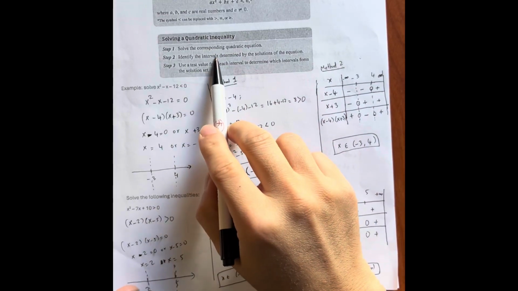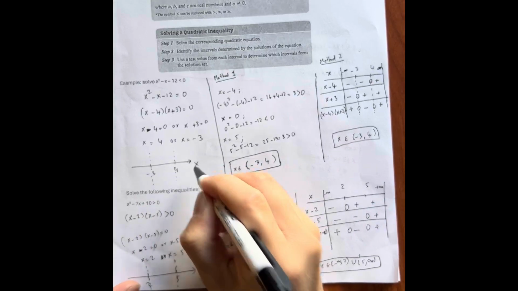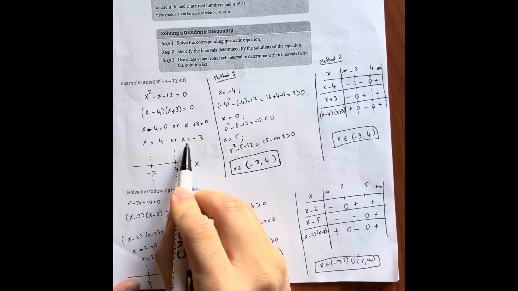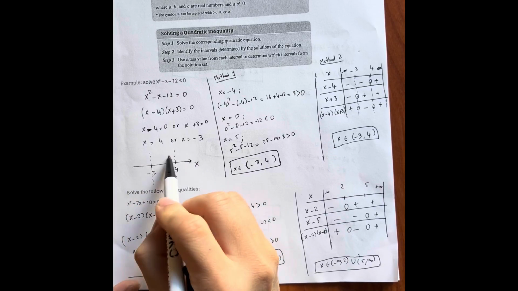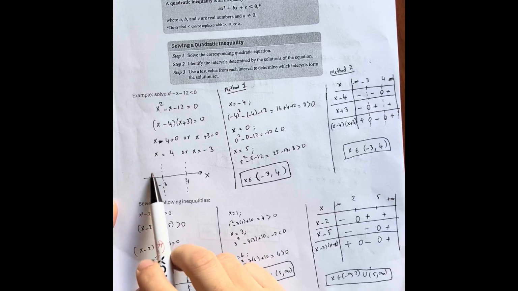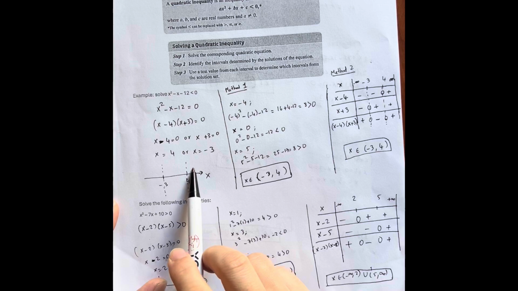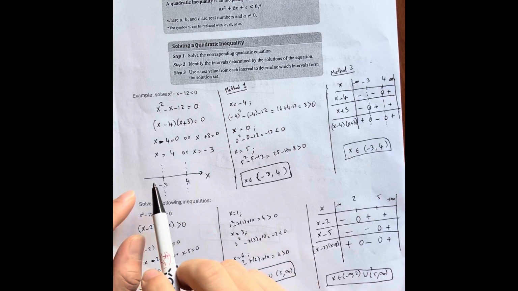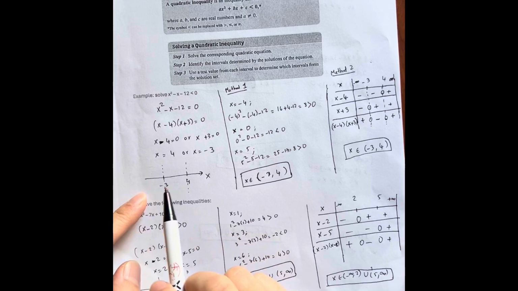So the next step is to identify the intervals determined by the solution of the equation. So this is a number line of x. The roots are -3 and 4. These two roots divide it into 3 different regions. So the sign of x squared minus x minus 12 can be either positive or negative in each region. We just need to find one point from each region. If it's positive, then the whole region is positive.